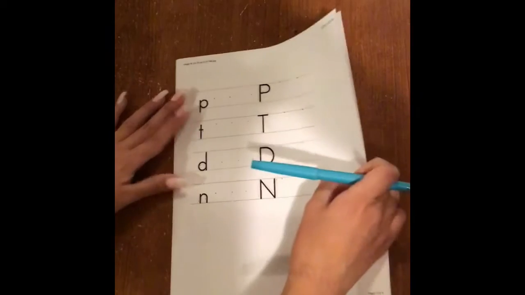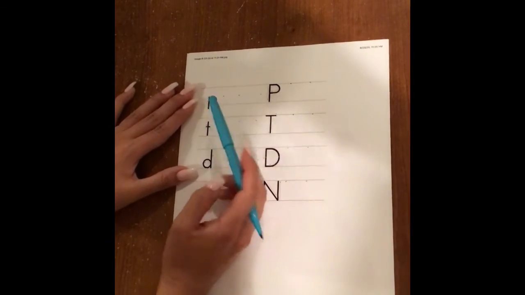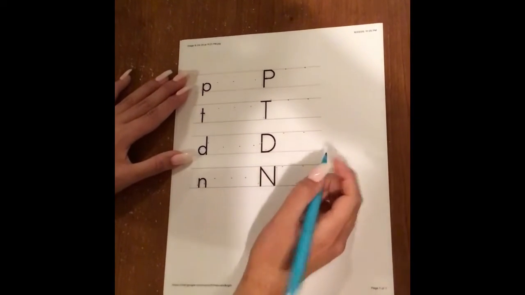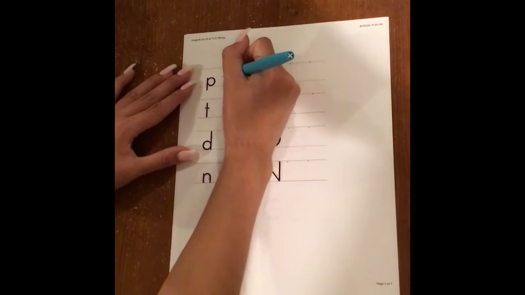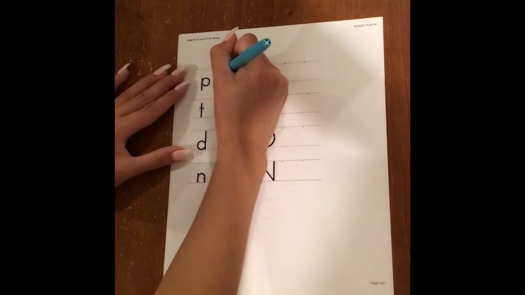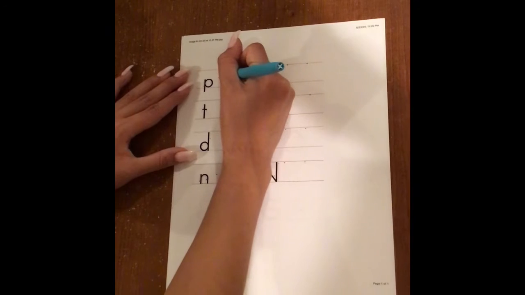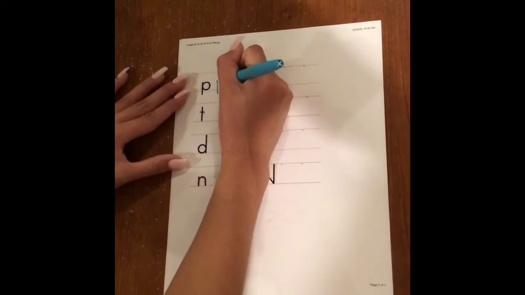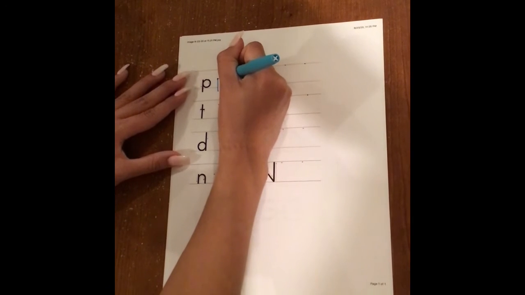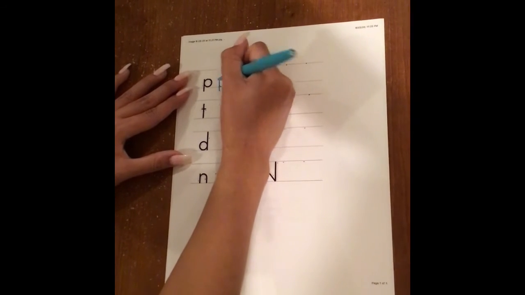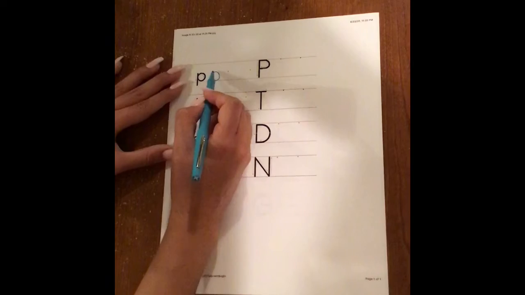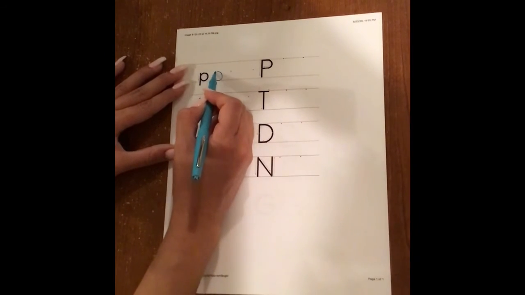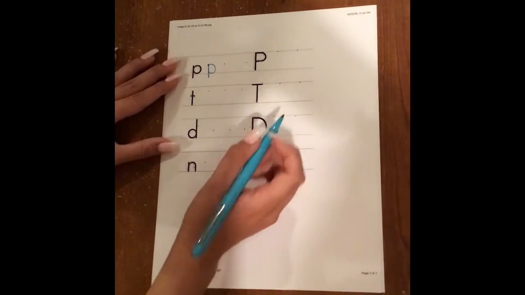So now we're going to do p. The sound for that is p. You're going to start right here at the dot, so start at the dotted line. You're going to go down past the last line, and then it's going to be a circle like that. See, it looks kind of like a circle, but it stops right here and here. So that's the lowercase p.